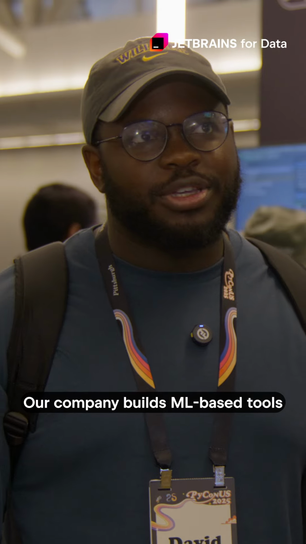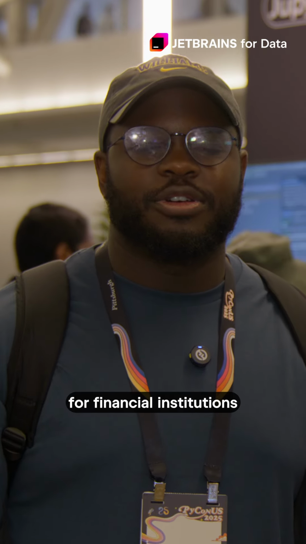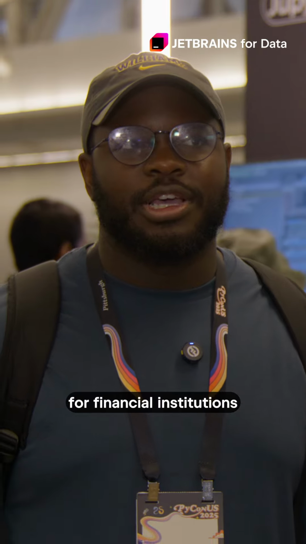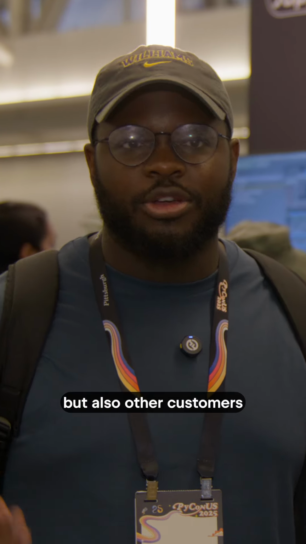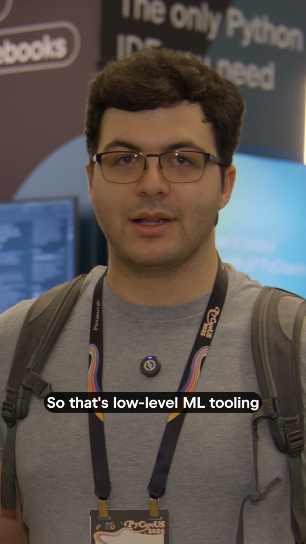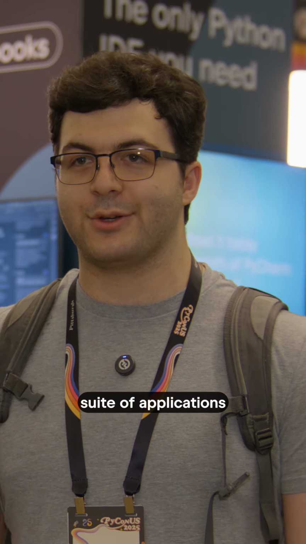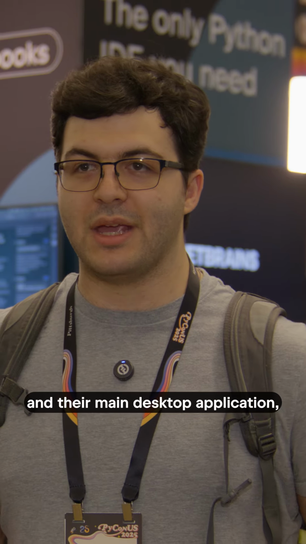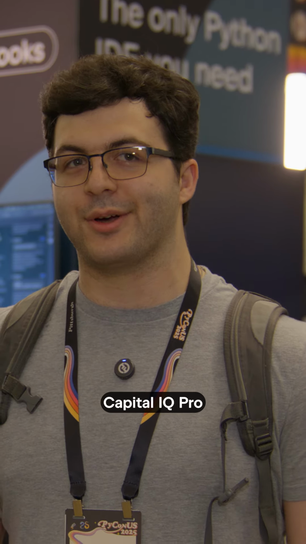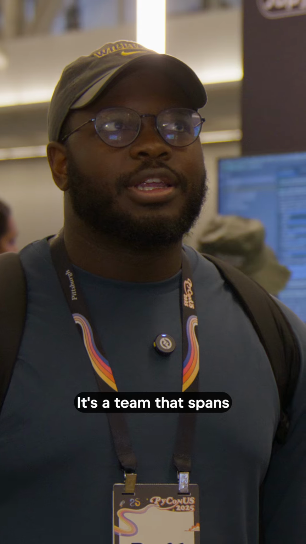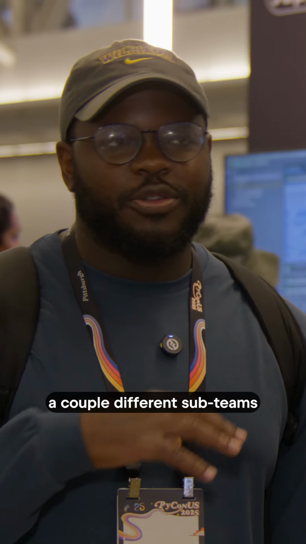Our company builds ML-based tools for financial institutions, mostly our parent company, S&P Global, but also other customers. So that's low-level ML tooling, as well as integrations with their suite of applications and their main desktop application, Capital IQ Pro. It's a team that spans a couple of different sub-teams.